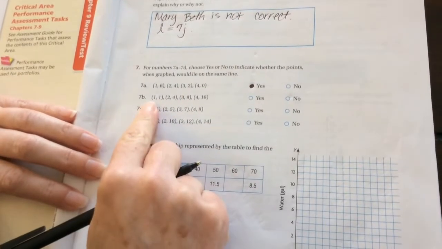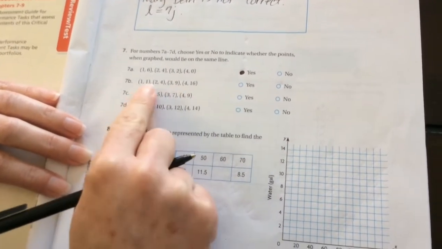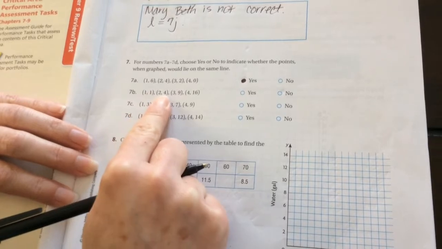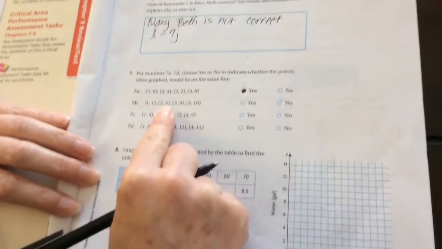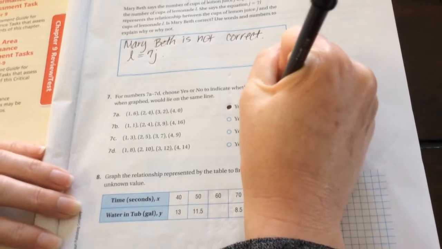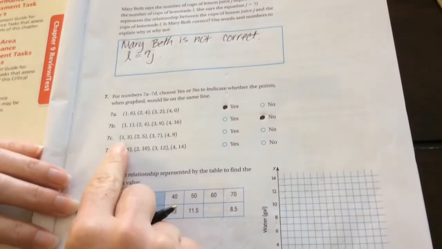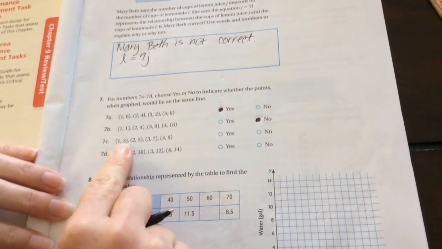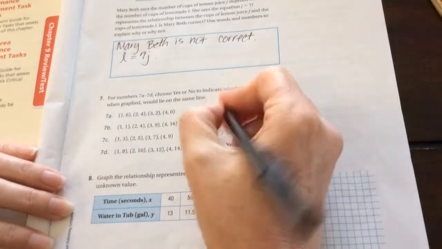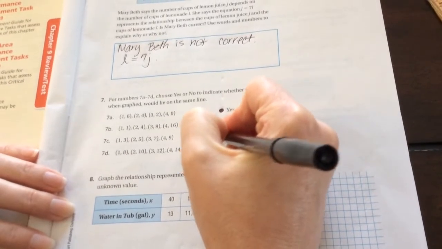This next one, it's increasing by 1 each time, but then it's going from 1 to 4, which is an increase of 3. Then it's going from 4 to 9, which is an increase of 5. So there's variation there, so it's not going to lay on the same line. No. This one, it's increasing by 1 each time. It's increasing by 2 each time. So yes, it would be on the same line.